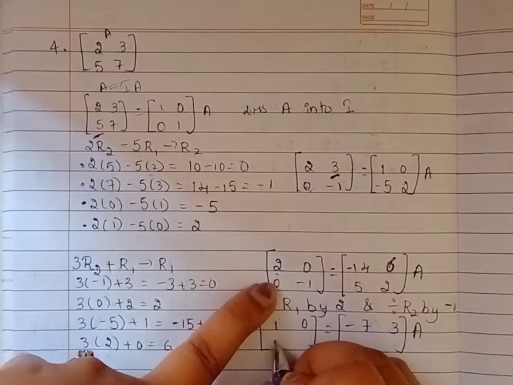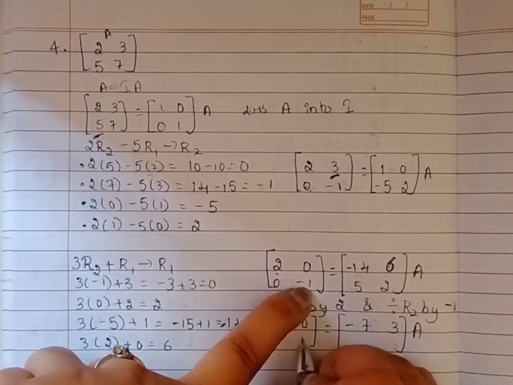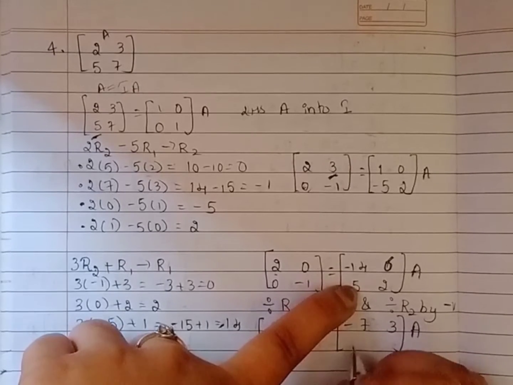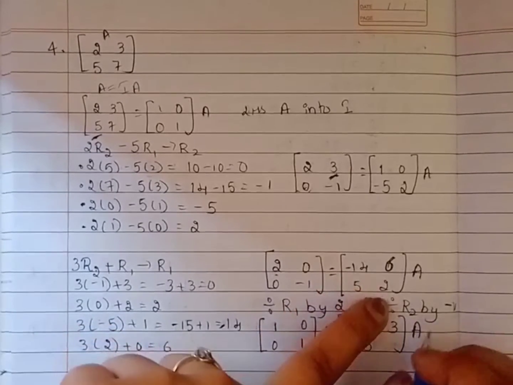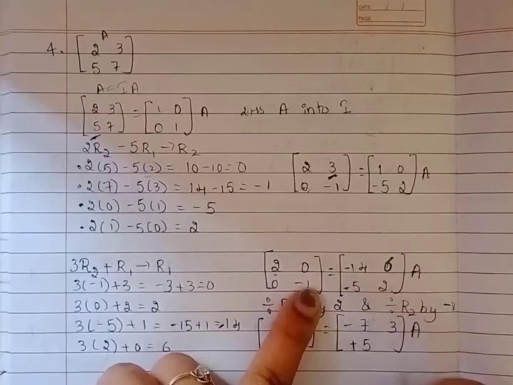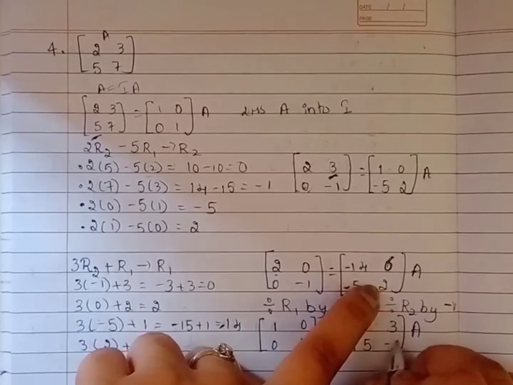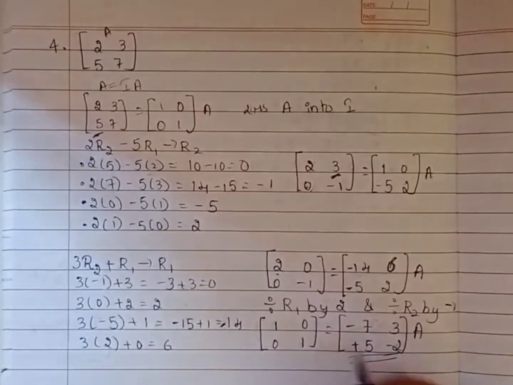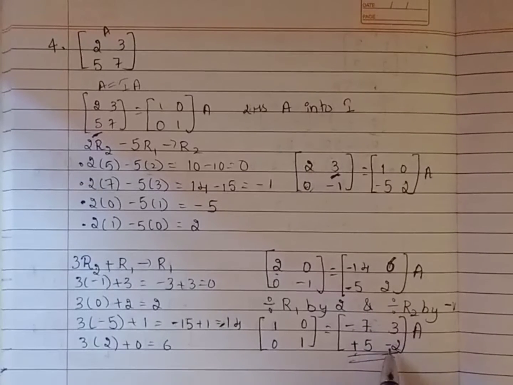Now 0 by minus 1 is 0. Minus 1 by minus 1 is 1. Minus 5 by minus 1 is plus 5. And 2 by minus 1 is minus 2. So the inverse of A is minus 7, 3, 5, minus 2.